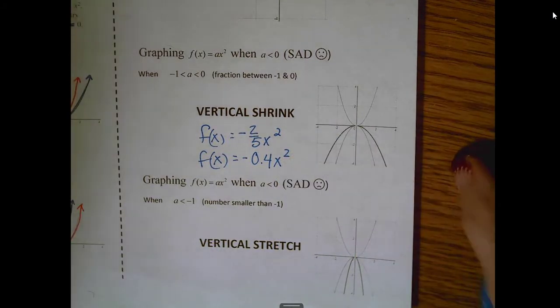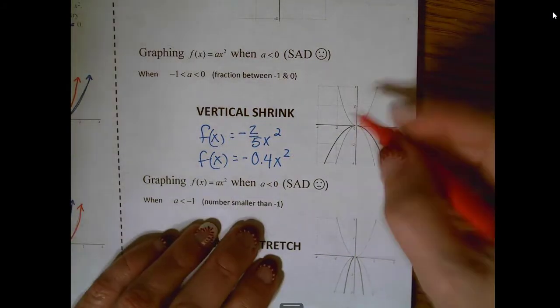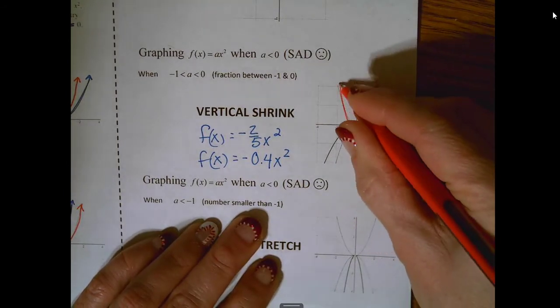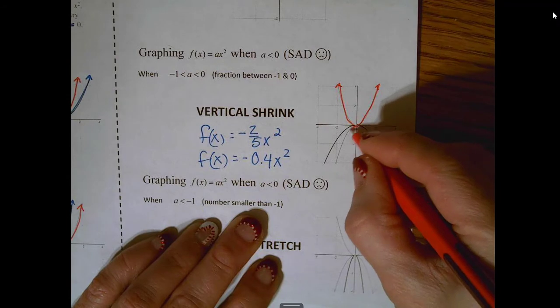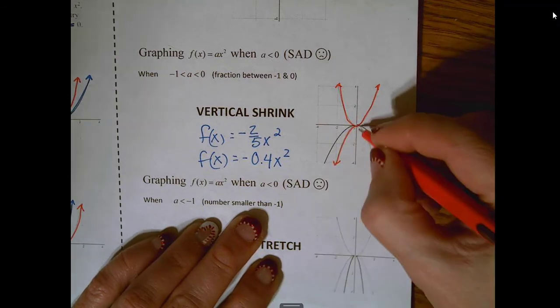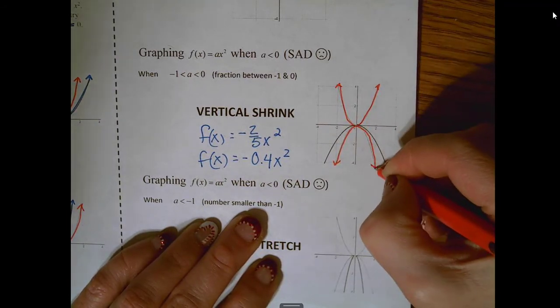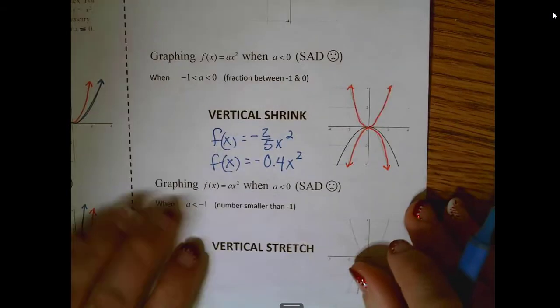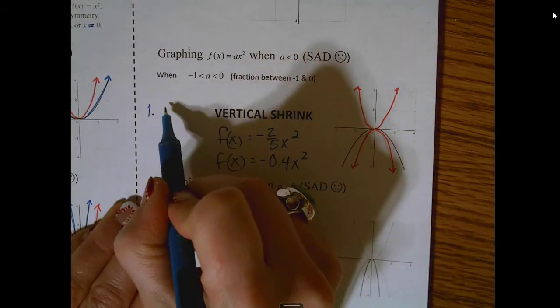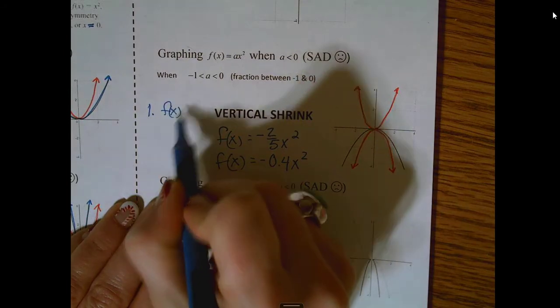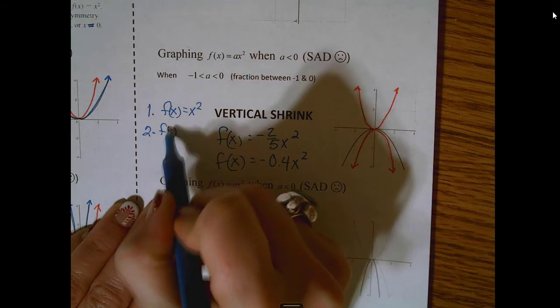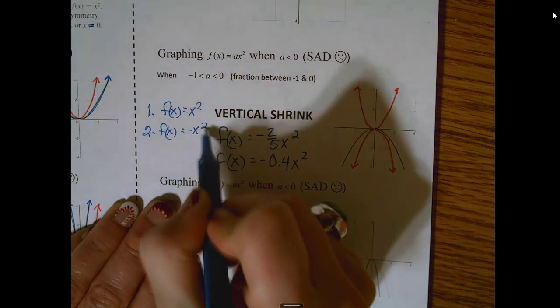So the first thing I want to do is the parent function. But this time, I'm also going to do the reflection of the parent function. So what I actually did on this one on Desmos, line 1 is f of x equals x squared. Line 2 was f of x equals negative x squared.